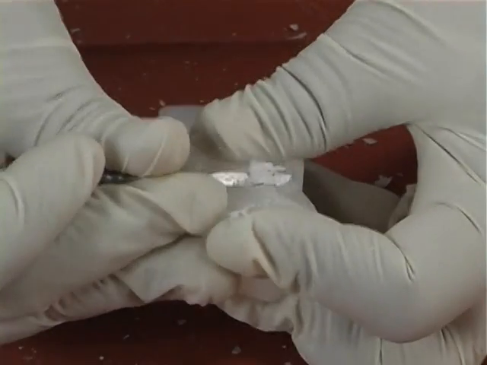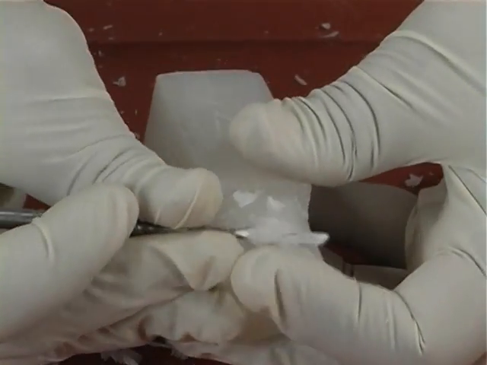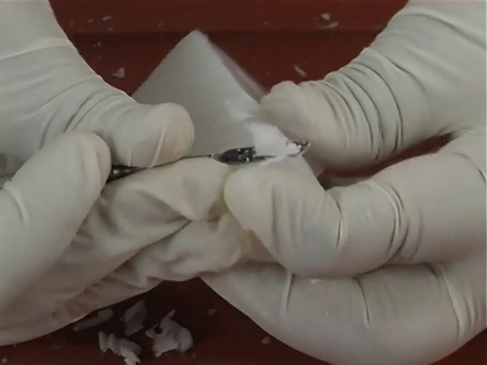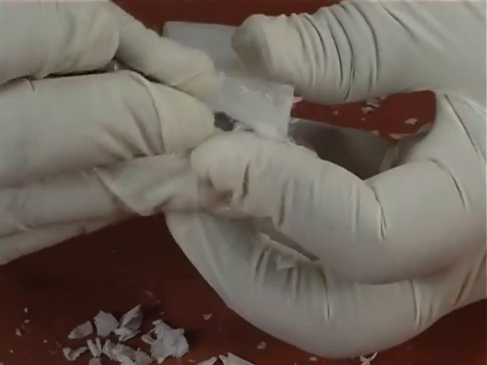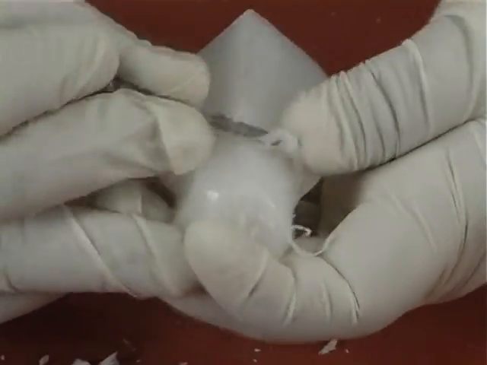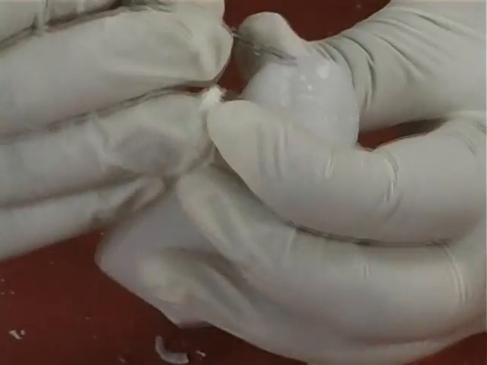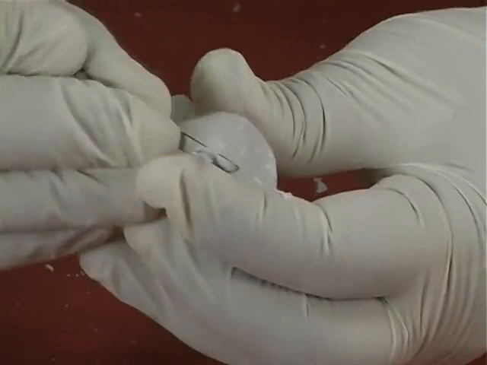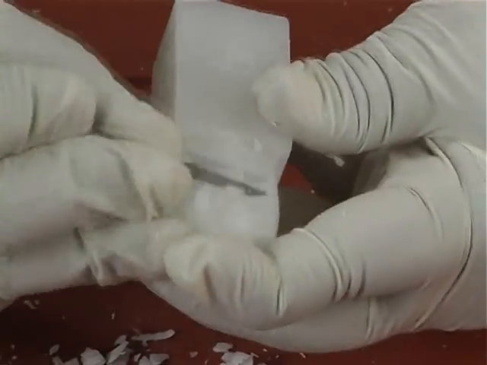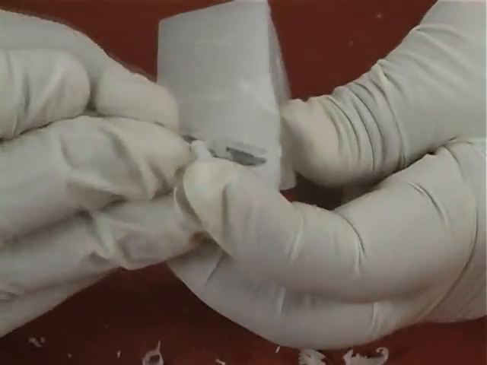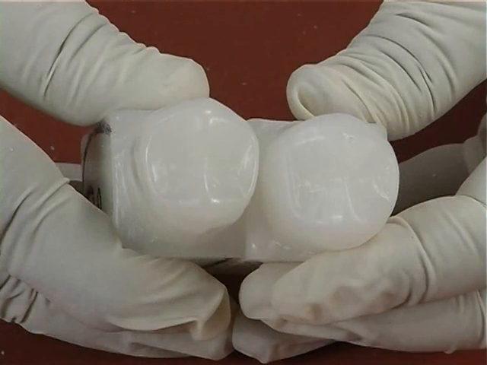Now, the occlusal convergence is given by rounding the occlusal surfaces on all the sides. This shows the occlusal convergence.